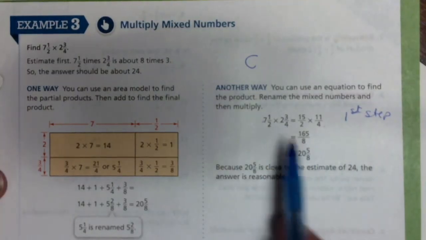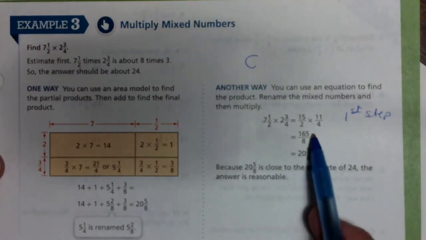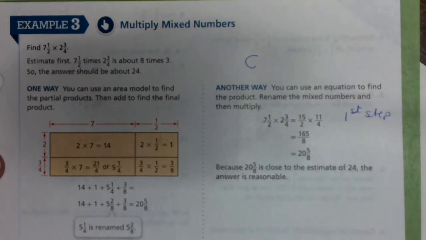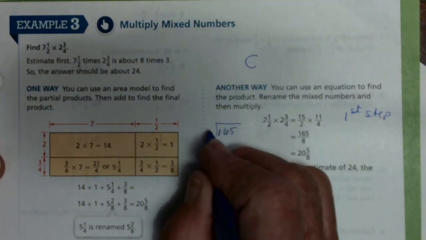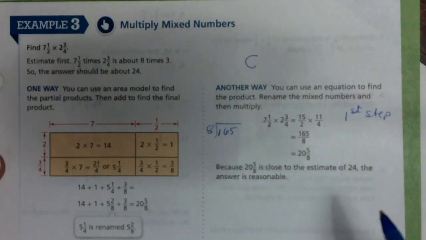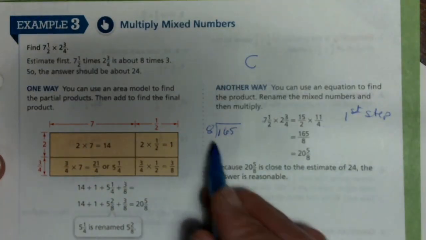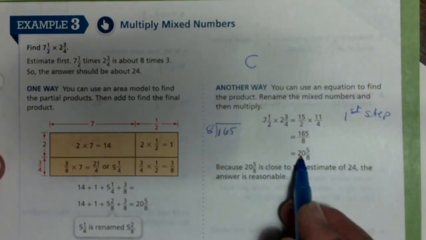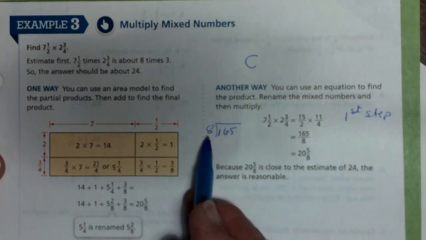Now then, since it started out as mixed, your answer is probably going to be mixed, which means when you end up with an improper fraction, you have to scoot over and take 165 and divide it by 8, and this 5 right here is your remainder. So that's going to go 20 whole times and have a remainder of 5 that you write back over the 8.